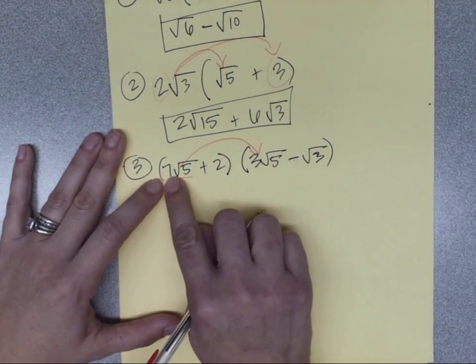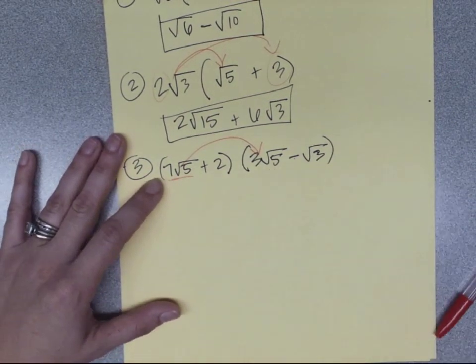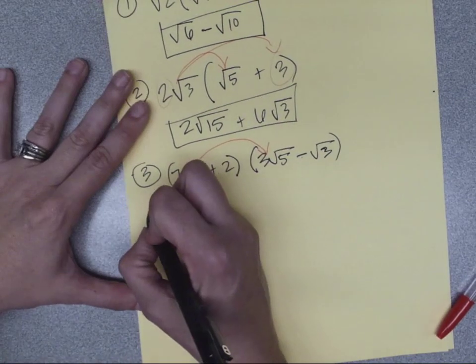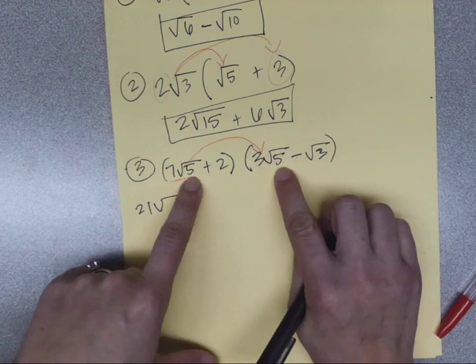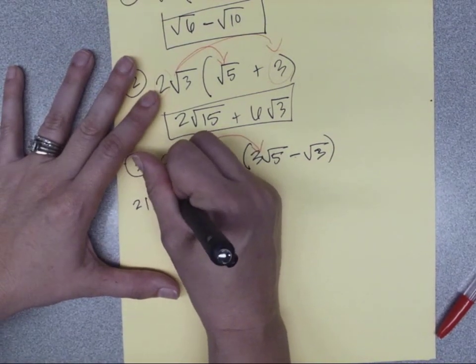So 7 square roots of 5 times 3 square roots of 5. 7 times 3 is 21. These both have inside numbers. 5 times 5 is 25.